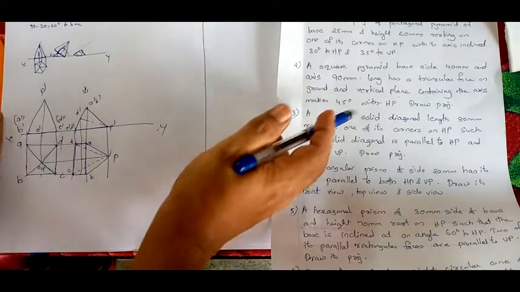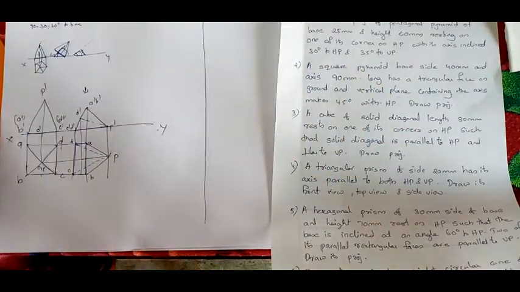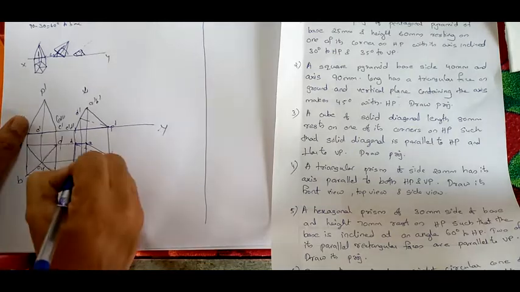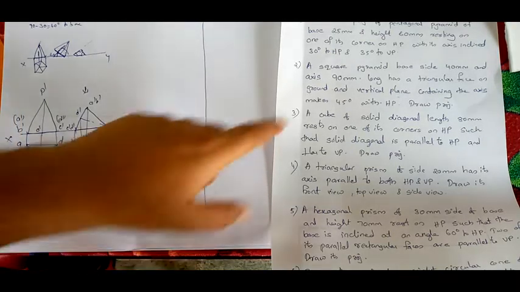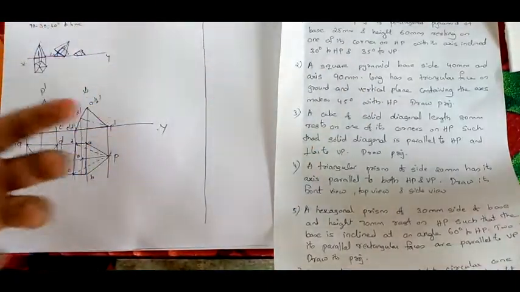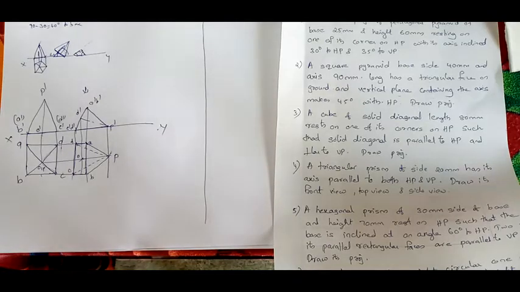Now they have asked that the vertical plane containing the axis makes 45 degree with the XY line. So this is OP, right? I have already told you in the previous videos that if the vertical plane containing the axis is given some inclination, the problem is usually that the true length of that line may not be visible.